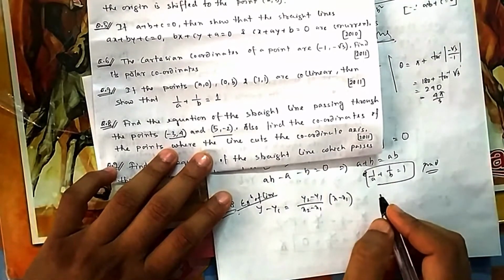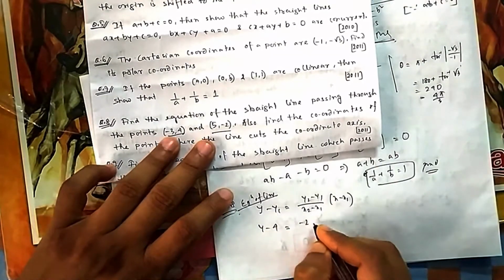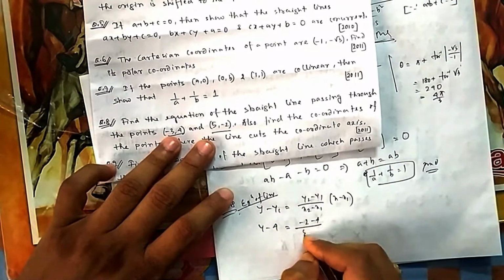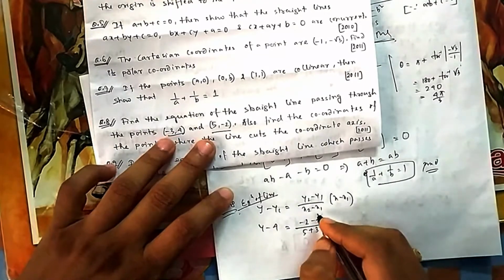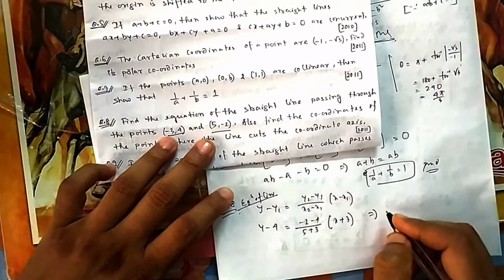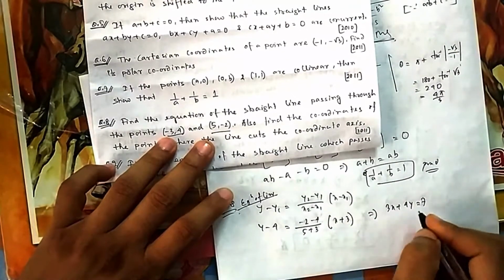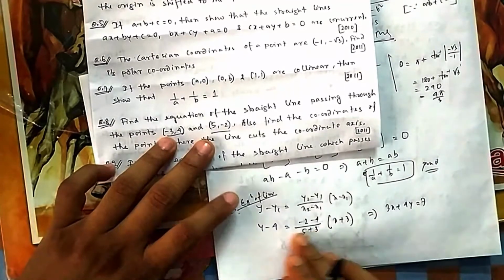That was the formula. If I apply it, it will be y minus 4 equals (2 minus 4) divided by (5 minus (minus 3)), because it will be plus 3, times (x minus (minus 3)). If you simplify it, you will find 3x plus 4y equals 7. Please check the calculation, I am directly writing it. You check it once again.